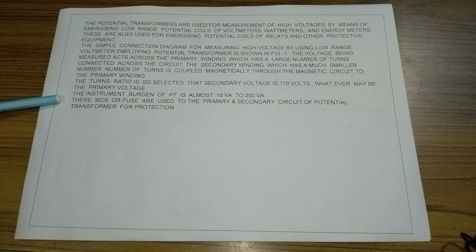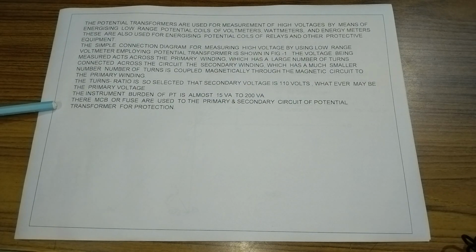MCB or fuse are used in the primary and secondary circuit of potential transformer for protection. For protection of PT at 3.3 kV, 6.6 kV, 11 kV, 33 kV, the primary side is protected by fuse only.